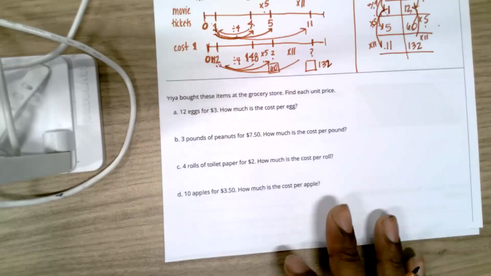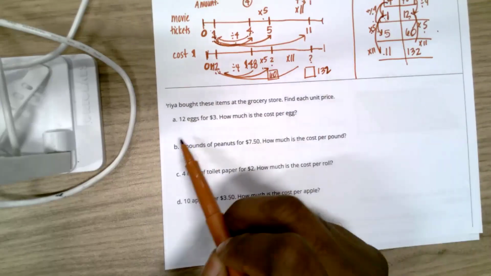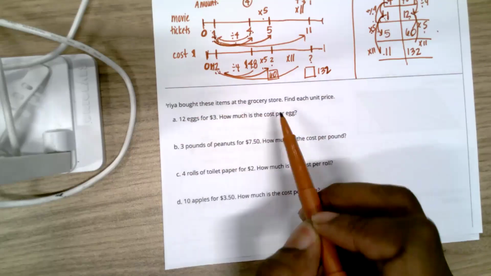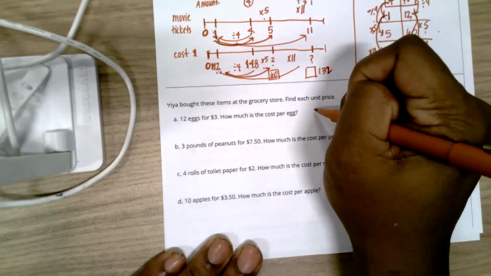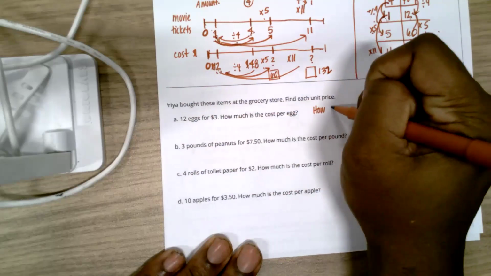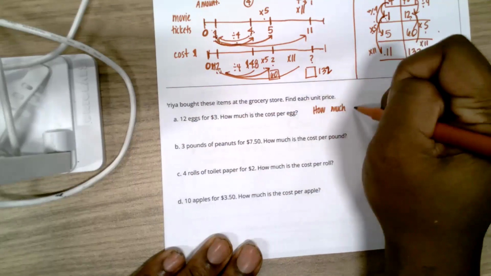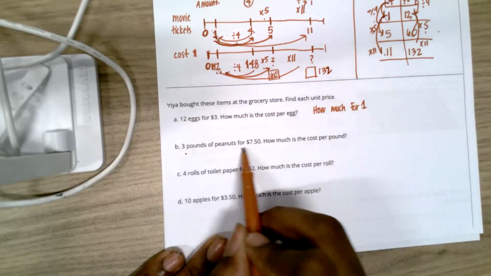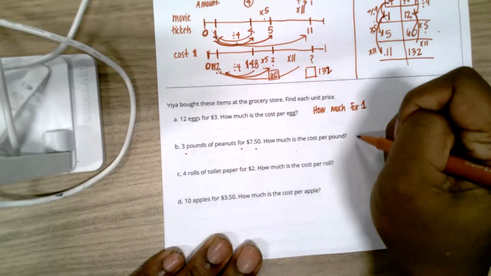You have to solve these. So it's 12 eggs for $3. How much per egg? For 1 egg, how much for 1 egg? So it's 3 pounds for $7.50. How much per 1 pound?